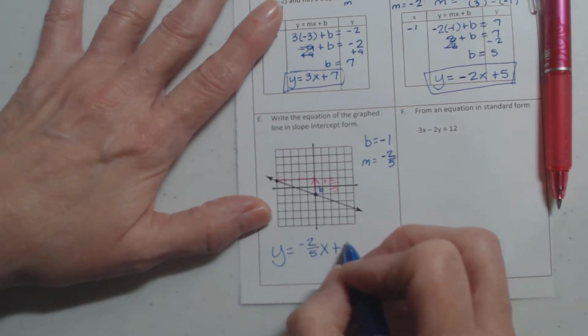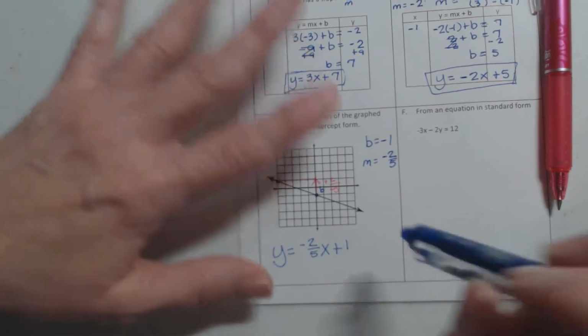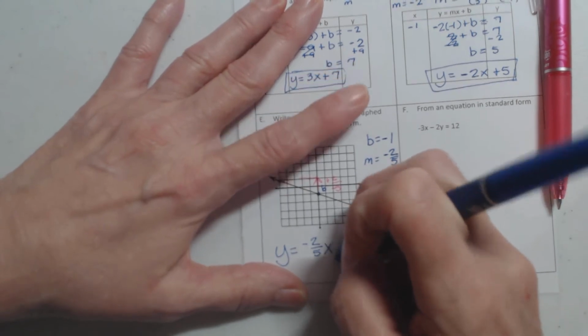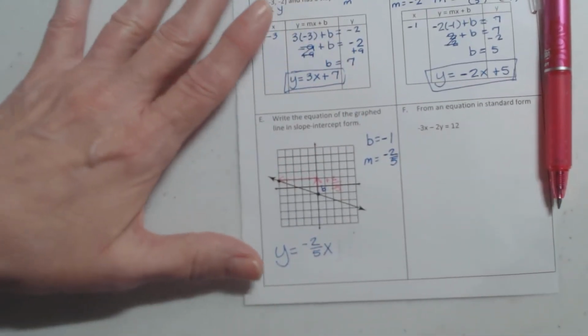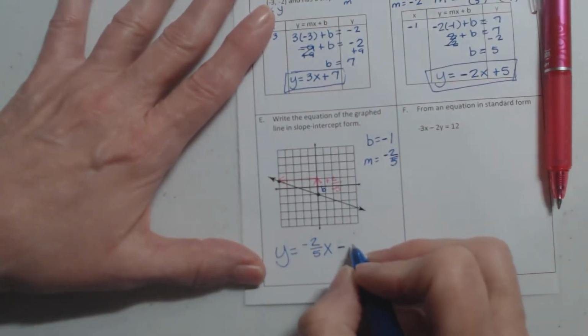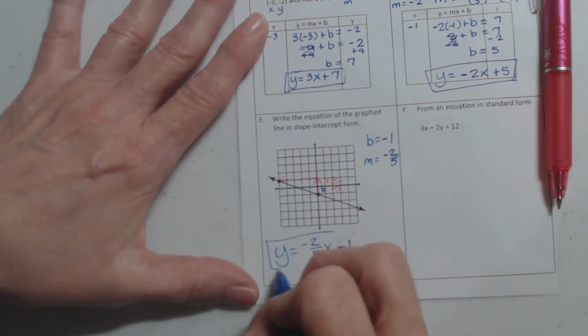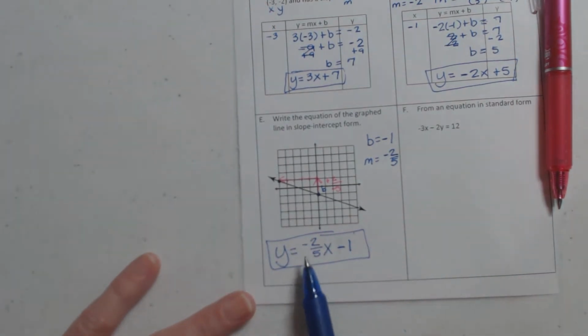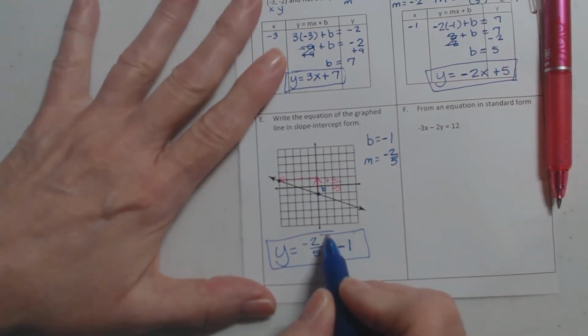So we simply plug the slope and y-intercept into the slope-intercept form of the equation, which is mx plus b, but in this case, because b is negative, we just say minus. So we end up with y equals -2/5 x minus 1.